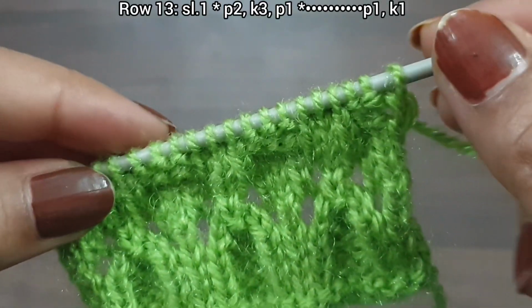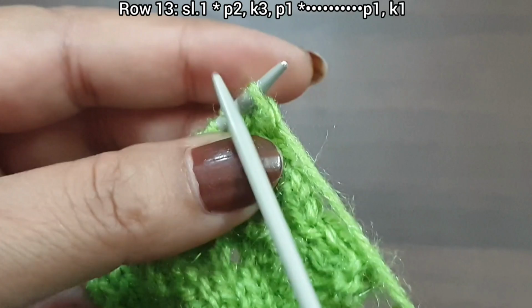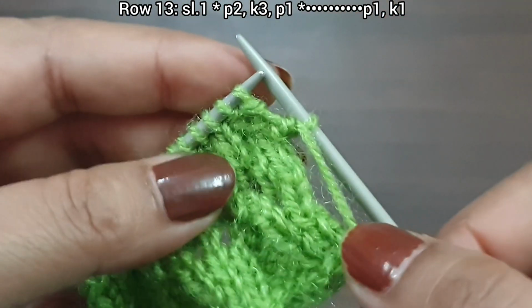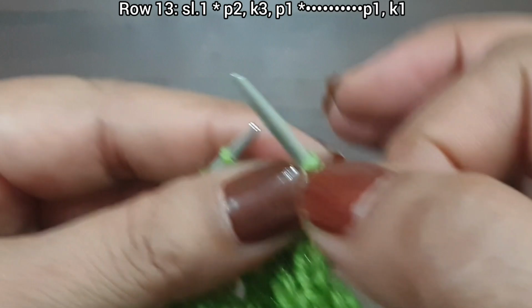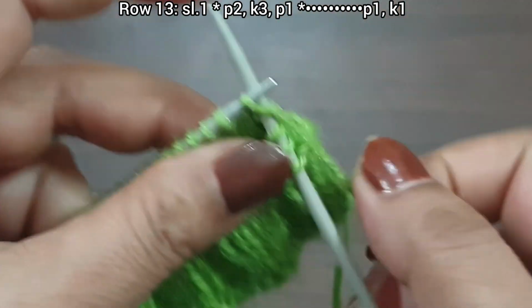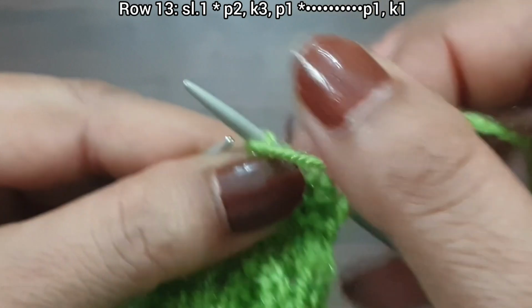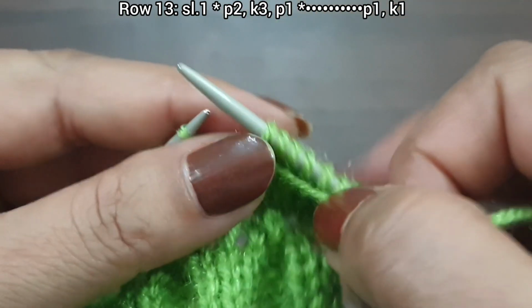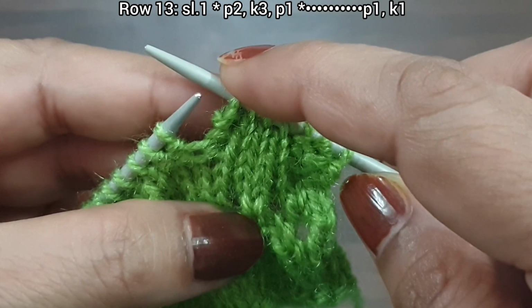Now this is row 13 right side. Again we make this row same as row 11. Slip edge. From here we start our repeat pattern. Purl 2, 1, 2, yarn in back, knit 3, 1, 2, 3, yarn in front, purl 1. That's our repeat from here to here. Purl 2, knit 3, purl 1.